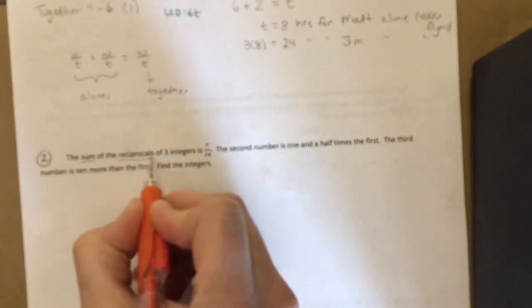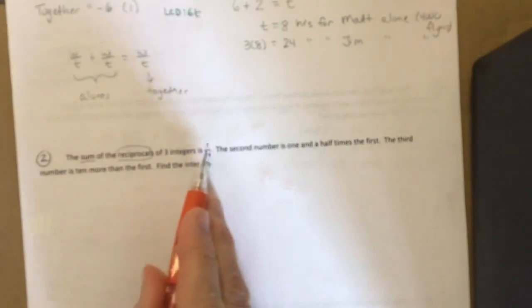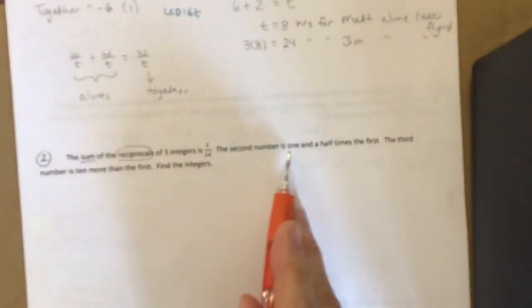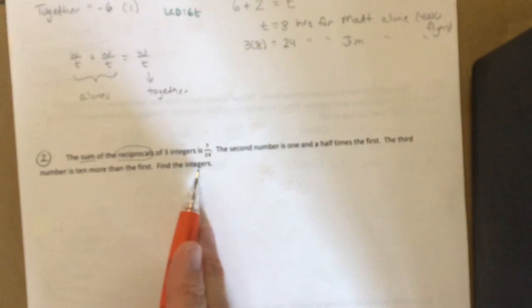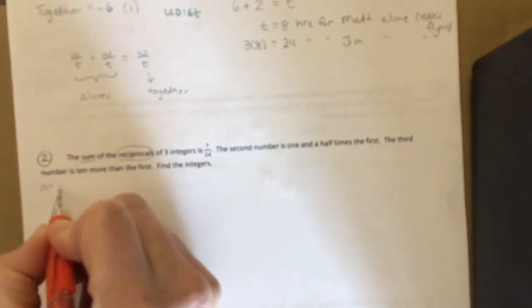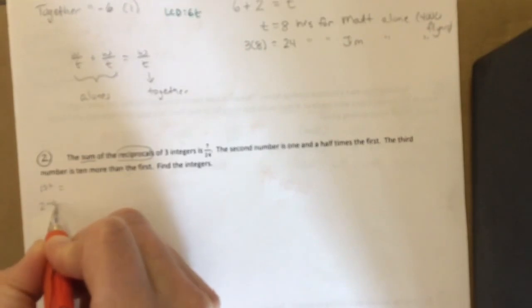Okay. Number 2, little different problem. We have the sum of the reciprocals of 3 integers is 7 over 24. Okay. The second number is 1.5 times the first. The third number is 10 more than the first. Find the integers. How many integers are there? Hopefully you said 3.